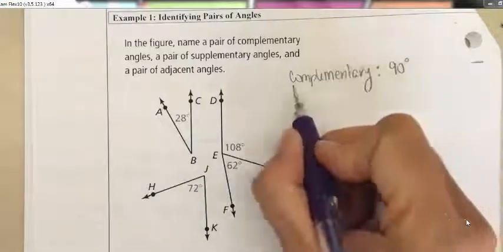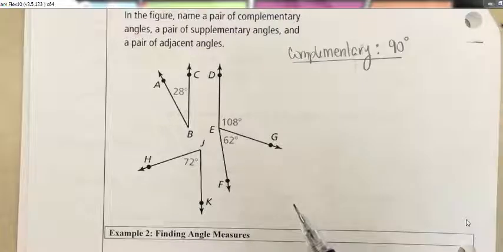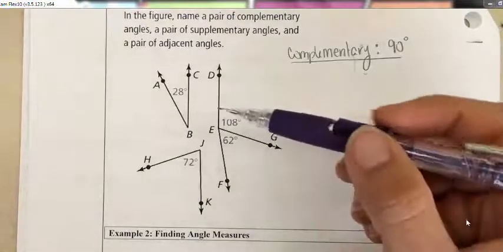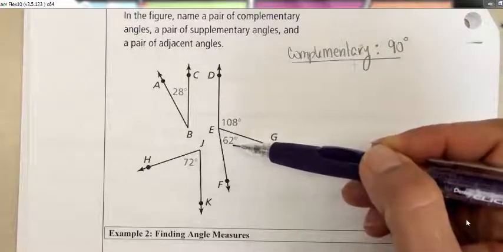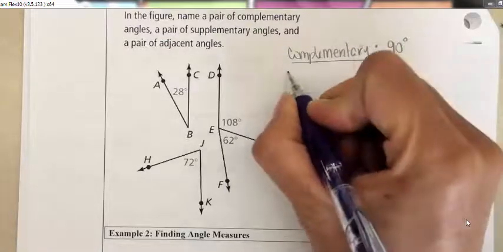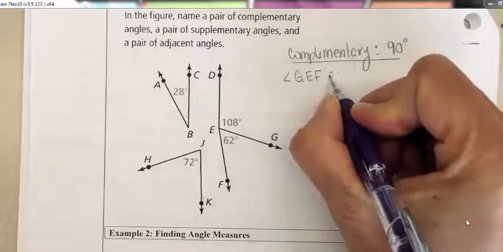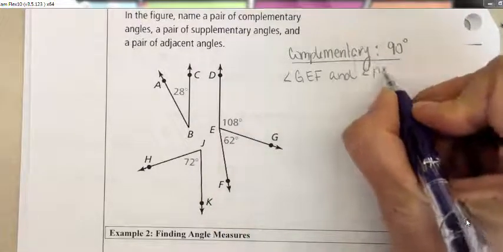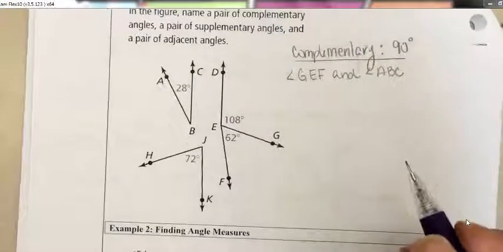Okay, well, let's see. Which two angles here add up to 90 degrees? They can be adjacent or not adjacent. So I think, let's see, 28 and 62 degrees, that would add up to 90 degrees, right? So we would have angle GEF and angle ABC. Notice I'm putting the vertex in the middle. I'm naming these correctly.